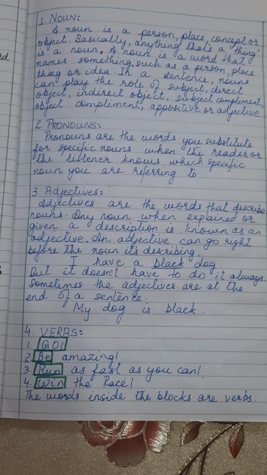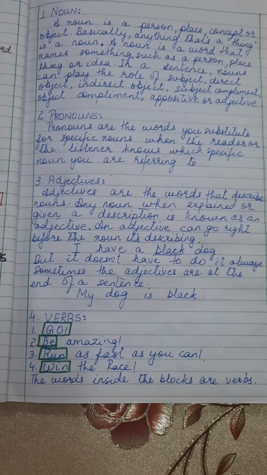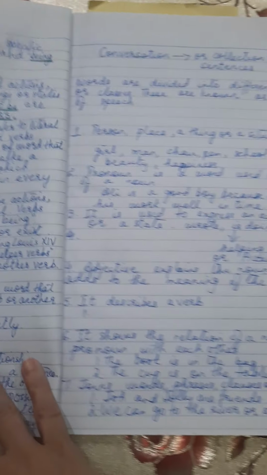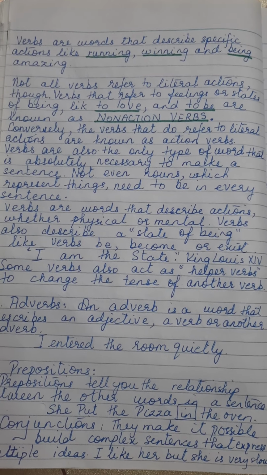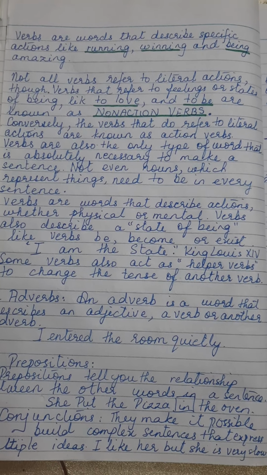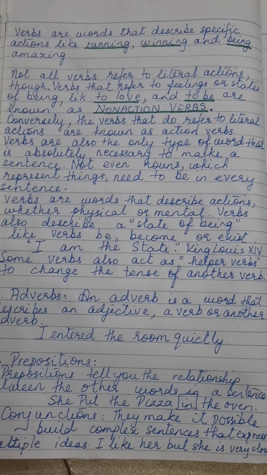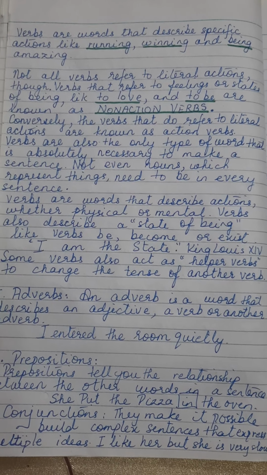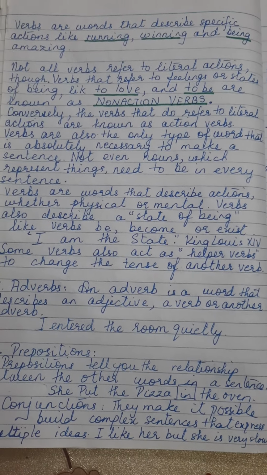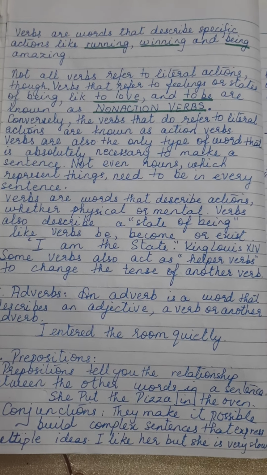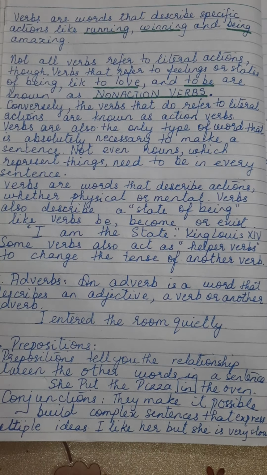Now the verbs: go, be amazing, run as fast as you can, win the race. The words inside the blocks are all verbs. Verbs are words that describe specific actions like running, winning, and being amazing. Not all verbs refer to literal actions, though. Verbs that refer to feelings or states of being, like to love and to be, are known as non-action verbs. Conversely, the verbs that do refer to literal actions are known as action verbs.